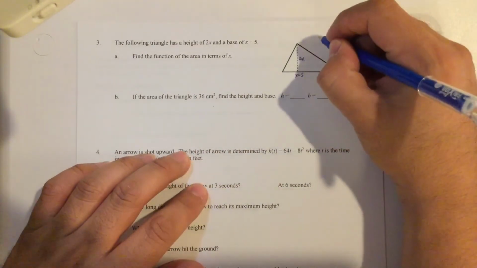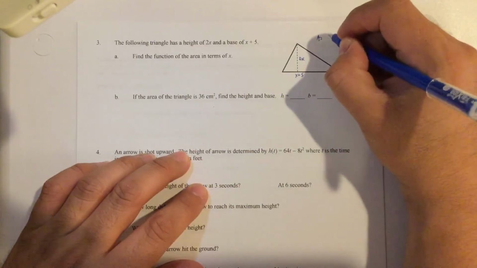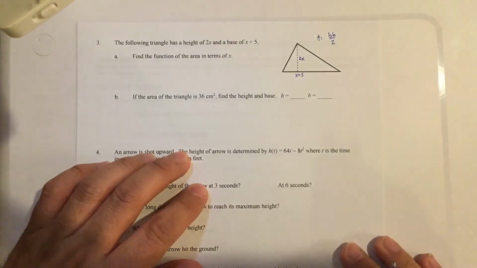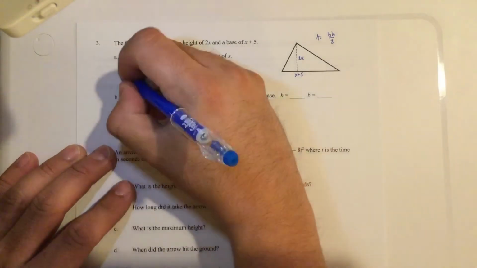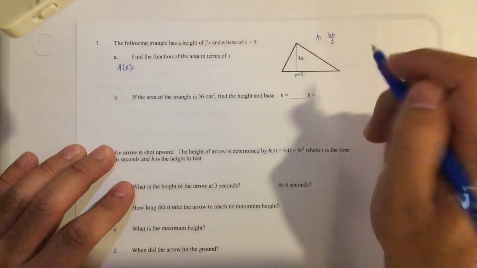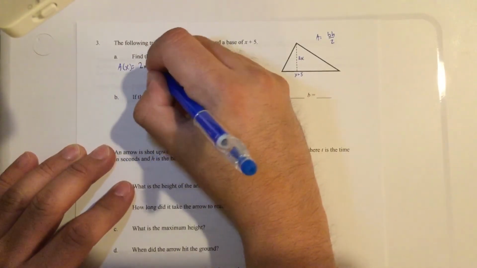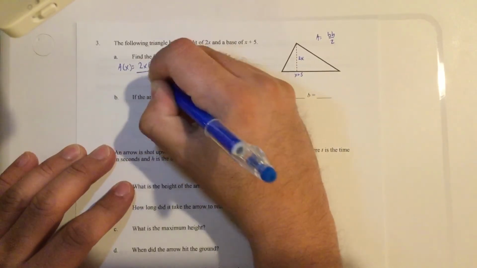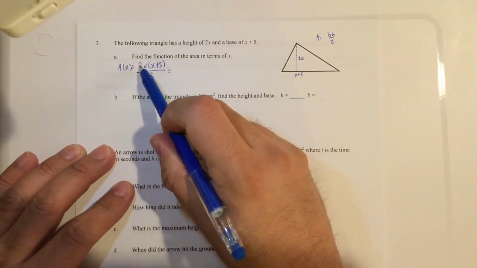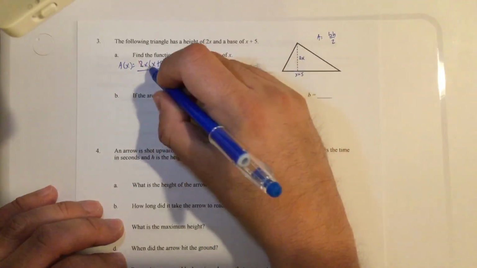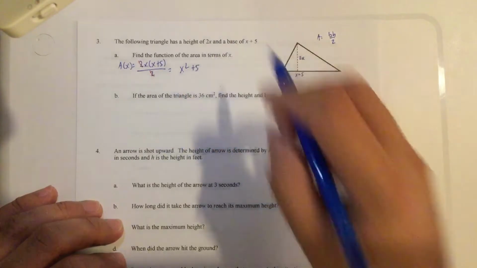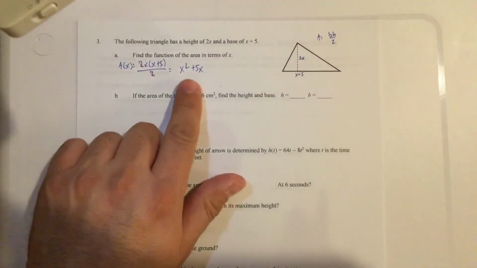So if you recall, the area is base times height divided by 2. So for this one here, we're going to say in terms of x, so A of x equals the base times the height divided by 2. And hopefully you see you can reduce the 2's here to 1. So now I have x times x plus 5, so x times x is x squared, x times 5 is 5x.